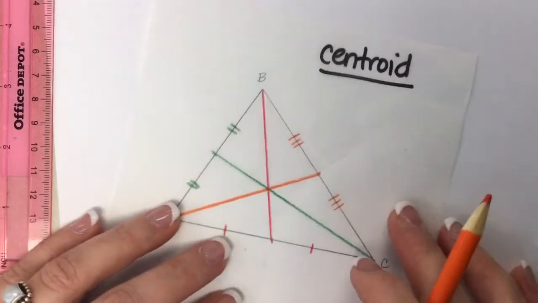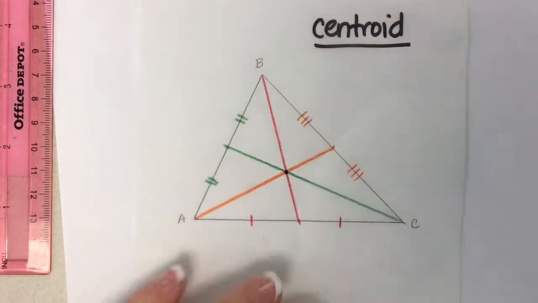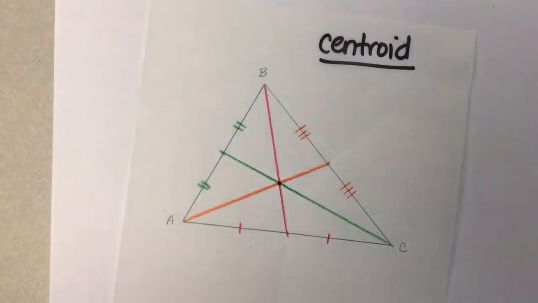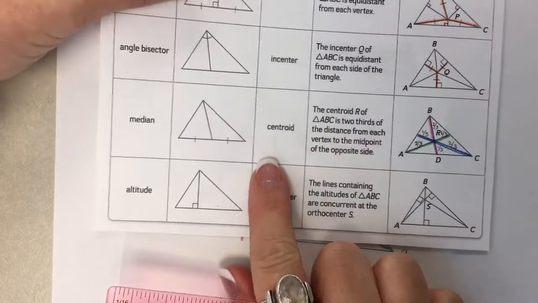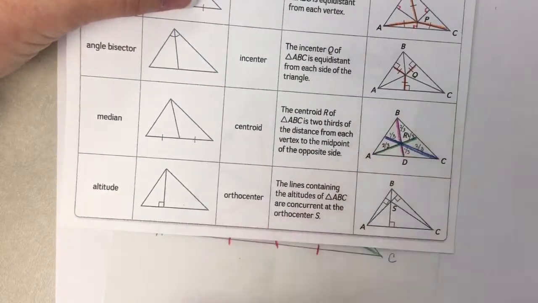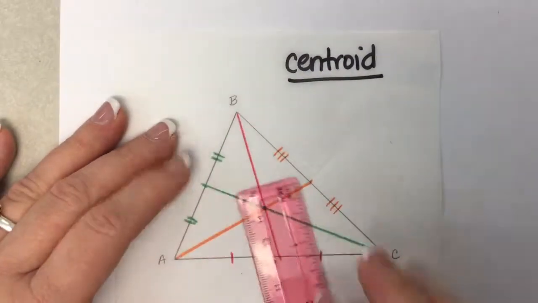So what did I find? I found the centroid. The centroid is actually that point of intersection, which is why these are called points of concurrency, that point of intersection of the three medians. Well, let's check our theory, because in the beginning we said that if we had the centroid, then each of the medians is going to be divided into a 2/3 and 1/3 portion.